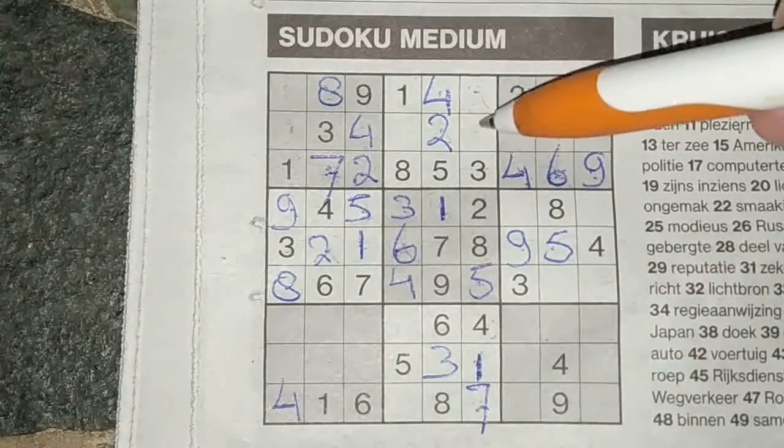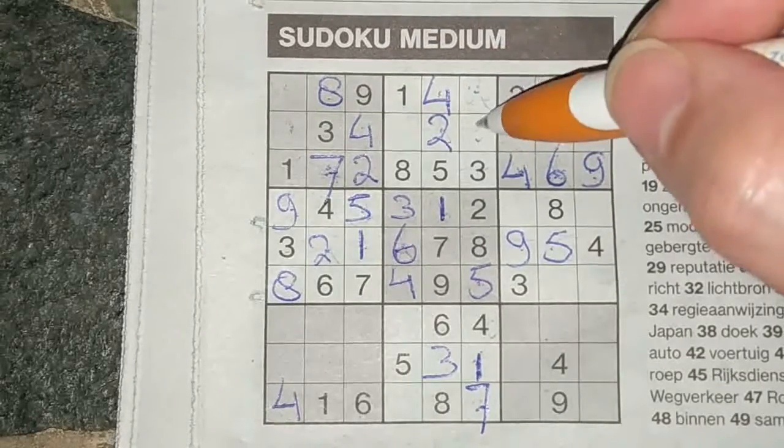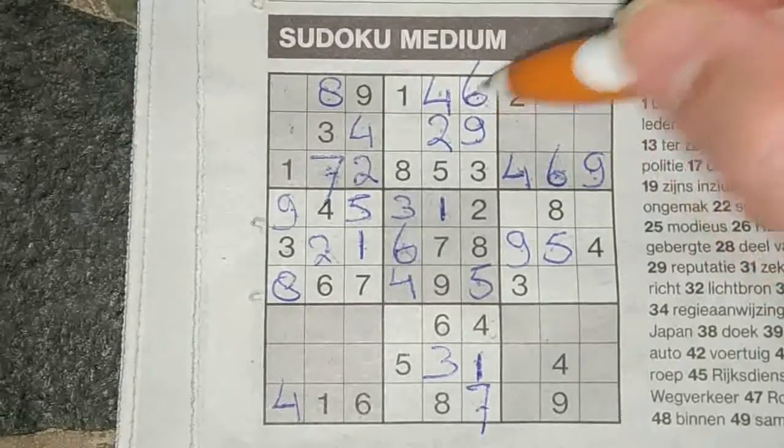So here we have 6 and 9, 6 and 9. We have a 9 over there, so no 9 here. 9 should be there, and the 6 goes here.